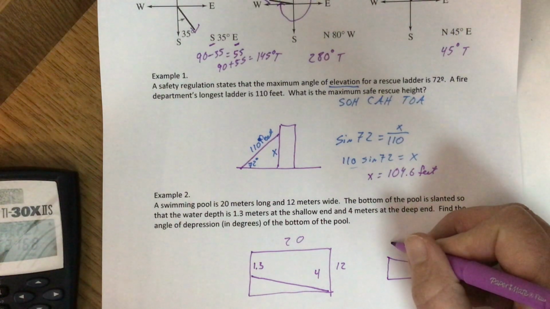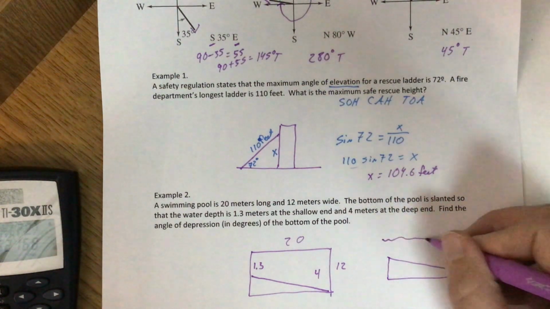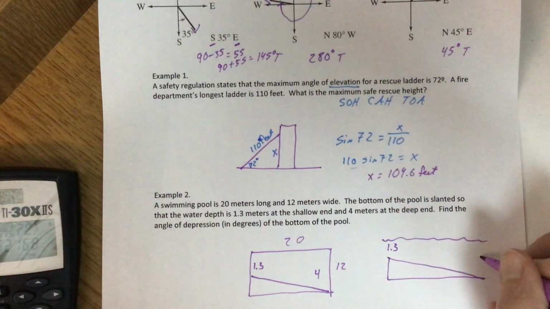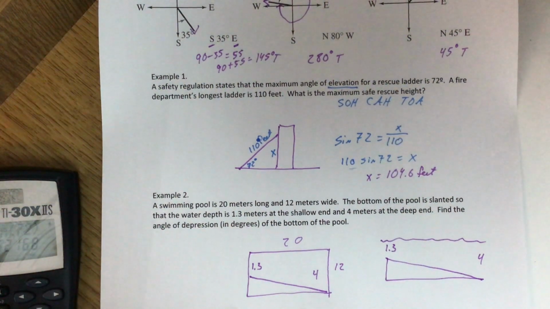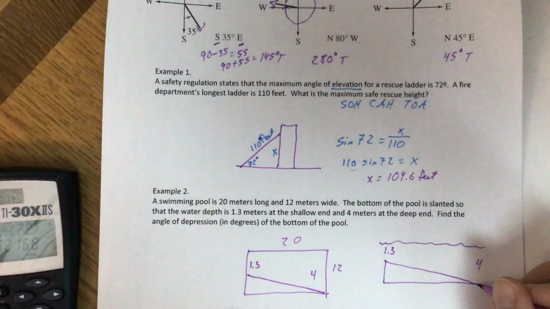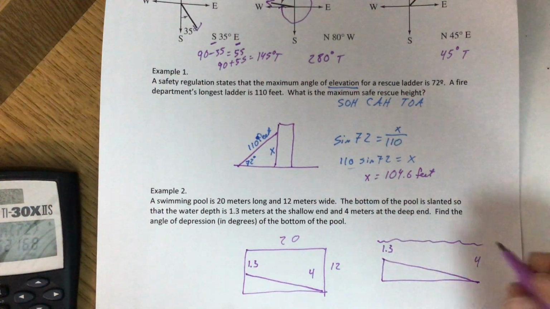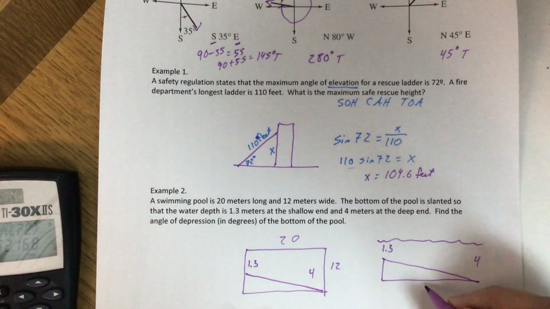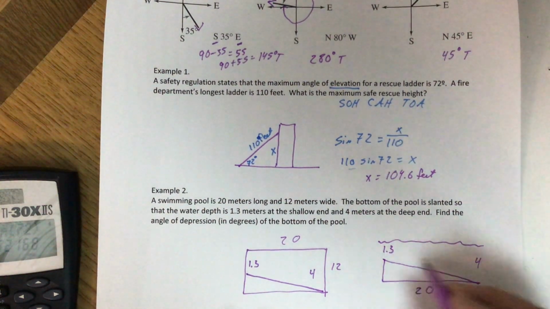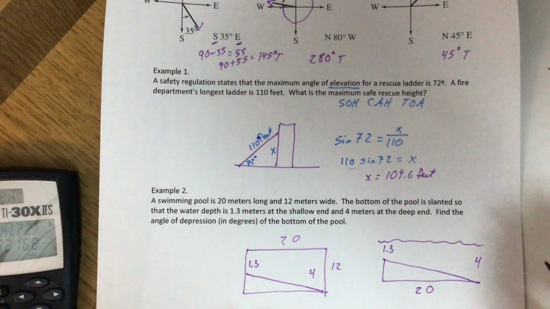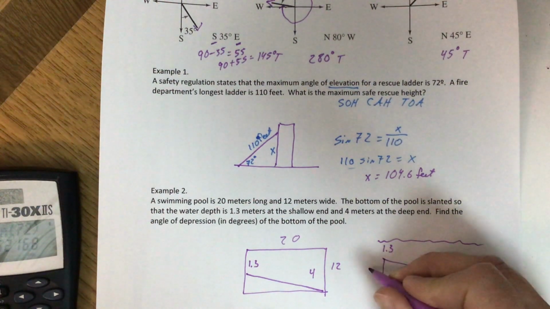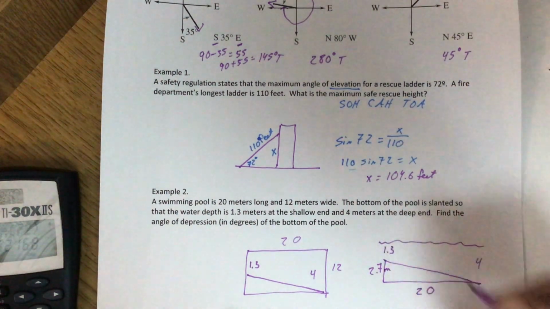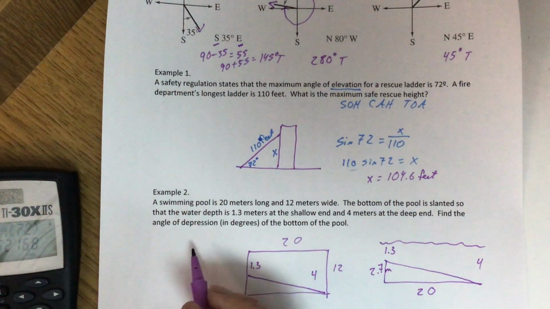Now the 1.3 is coming from some top surface. So if I think of the top surface of the water, this is the 1.3 up here, and this is 4. So if I actually want to know how much it's changing, what's the difference in that height as it goes 20 meters long? Its change would be 2.7 going that way, meters. Find the angle of depression.